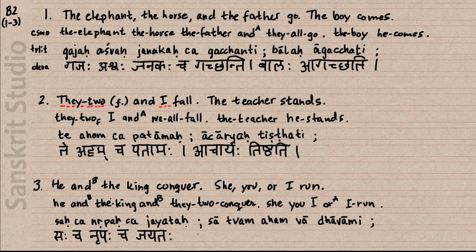Okay, so we have the first sentence, and then we are doing sa, long a here, and we have tvam, and we have an aham, and then comes our va here, and our first person verb, like that.